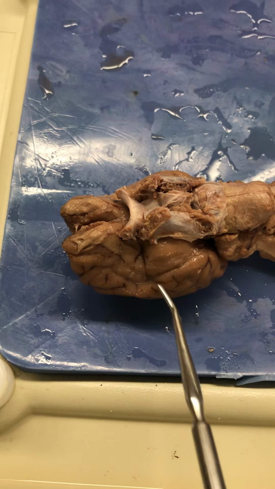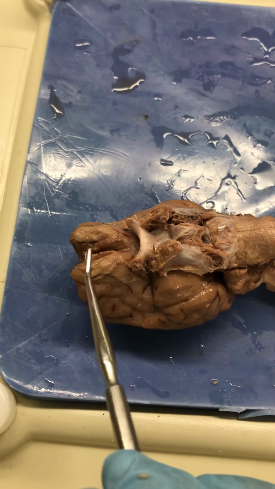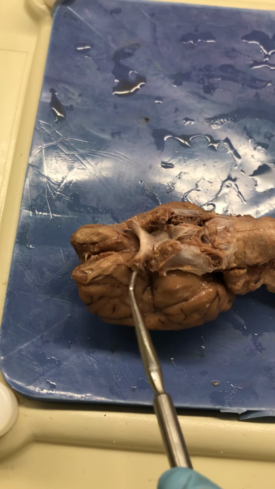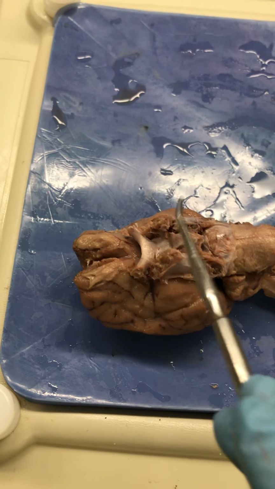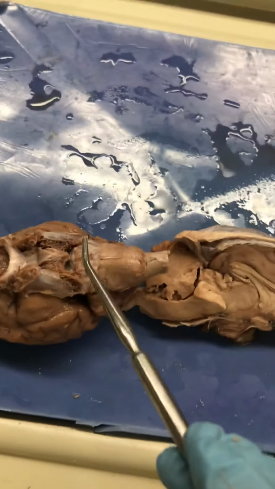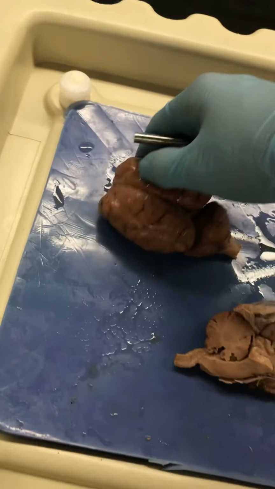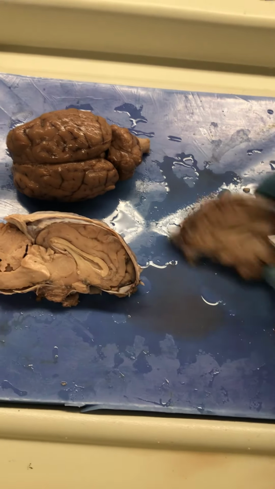And then of course this is that temporal lobe, which will have olfactory cortex deep in there, okay? So olfactory bulb, olfactory tract. This is the optic nerve, optic chiasm, pituitary gland, trigeminal nerves, pons, medulla oblongata, spinal cord. And that is it for the brain there. I hope I did that justice.